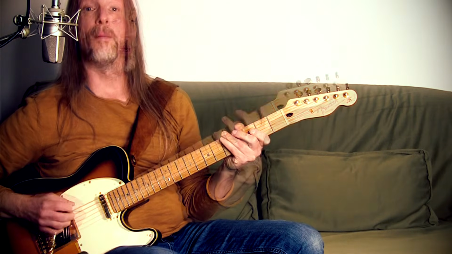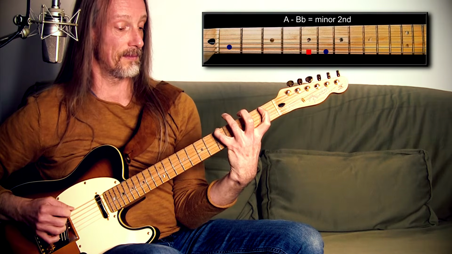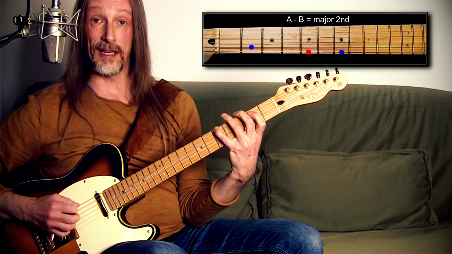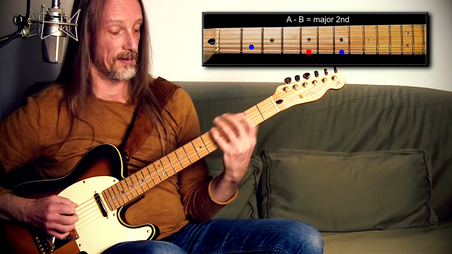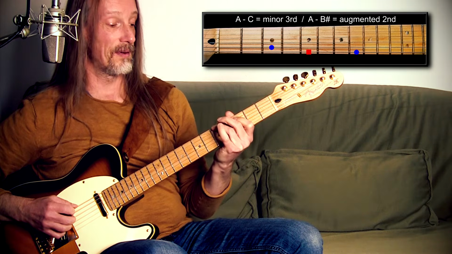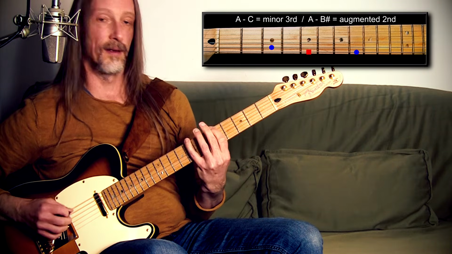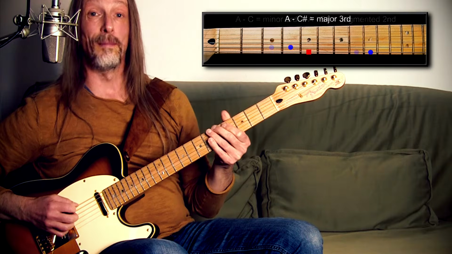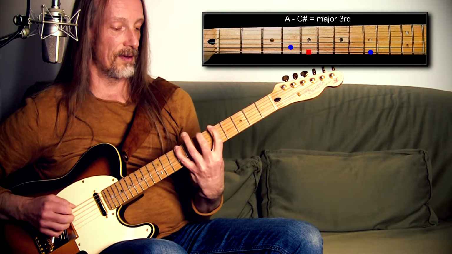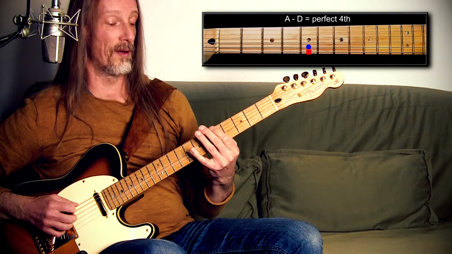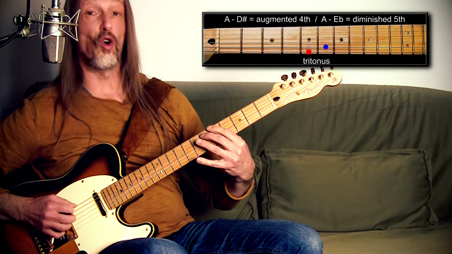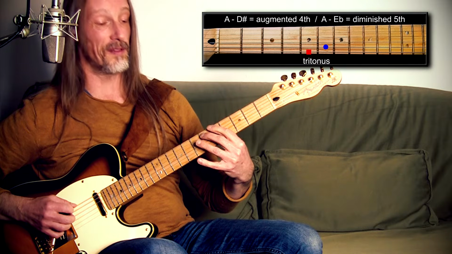The prime, minor second. Major second. Minor third. Major third. Perfect fourth. Augmented fourth or diminished fifth.